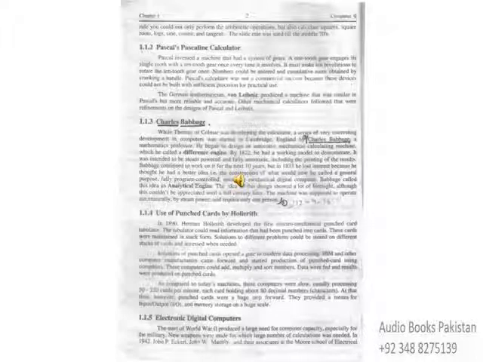By 1822, he had a working model to demonstrate. It was intended to be steam-powered and fully automatic, including the printing of the results.